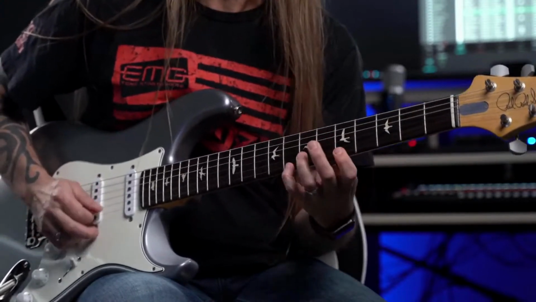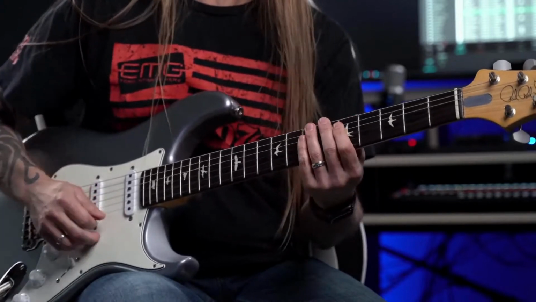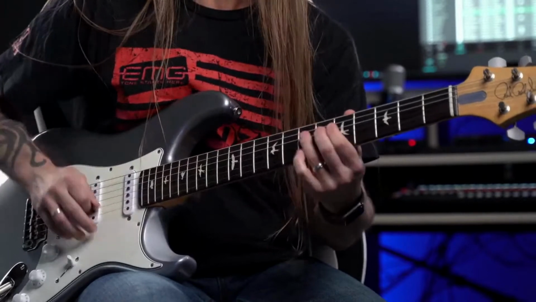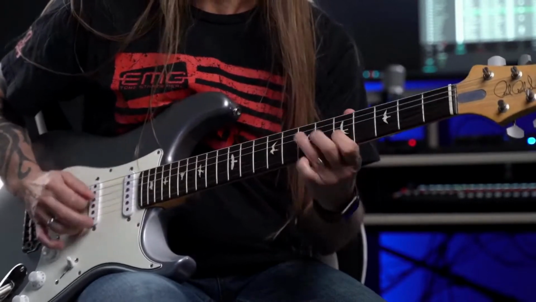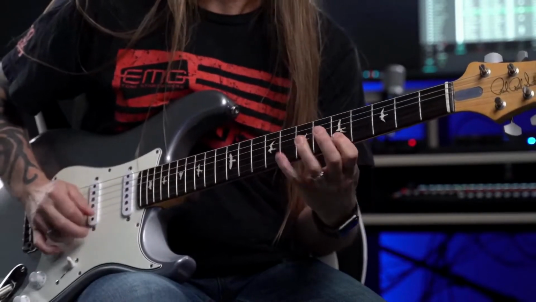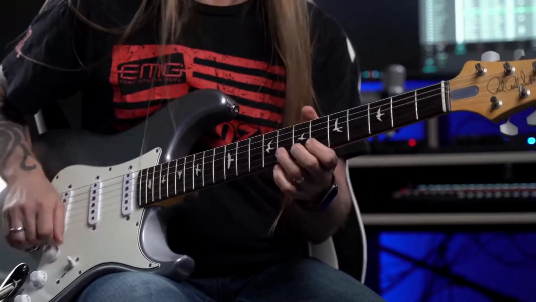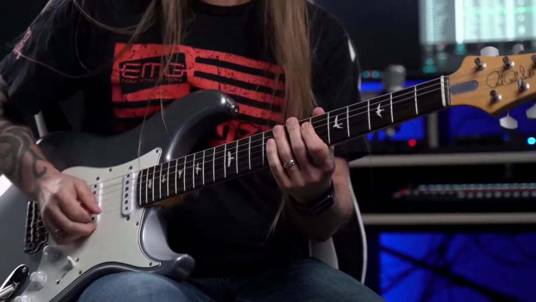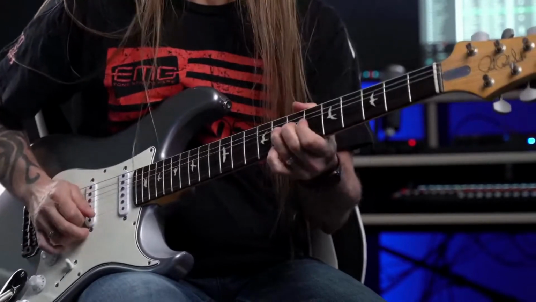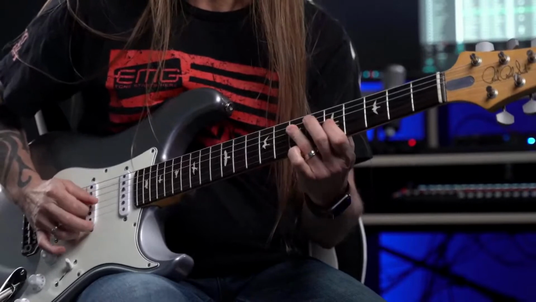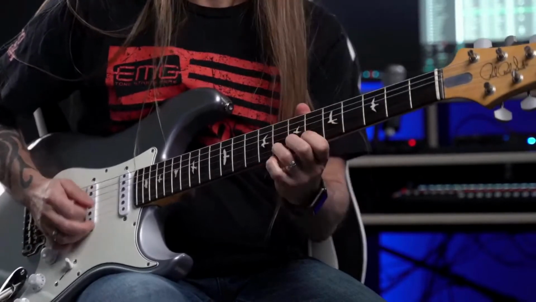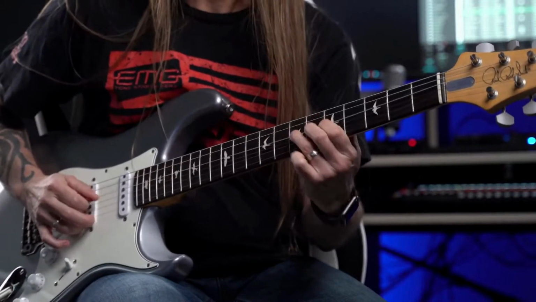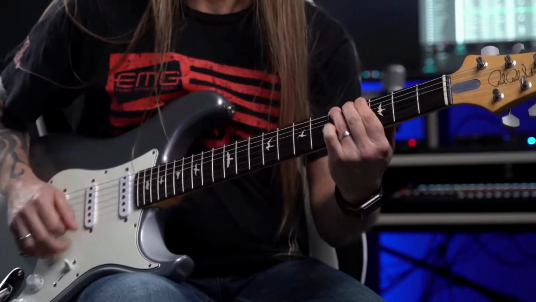See? Or maybe I would do a reverse scrape or rake going into the root here on the 7th fret. And I use those a lot when I do bends. So I use that sound going into, see?